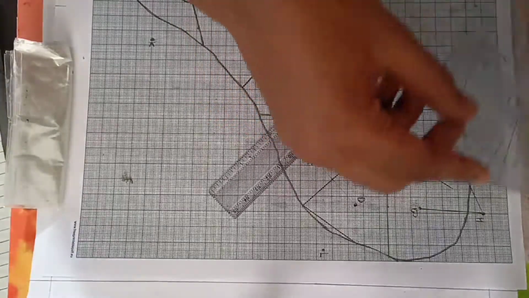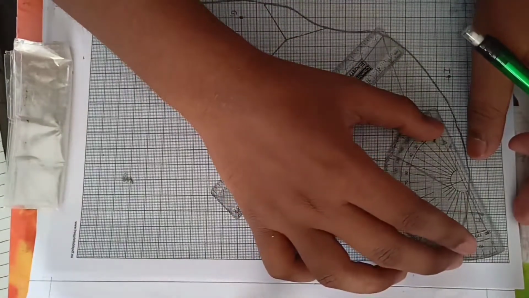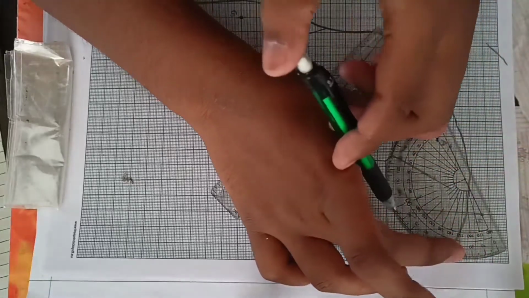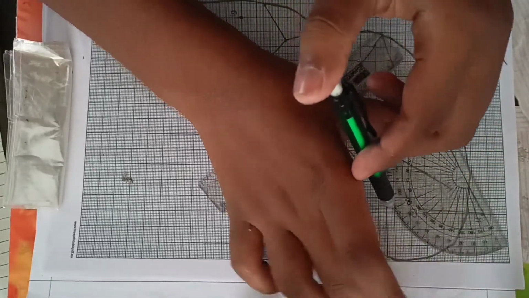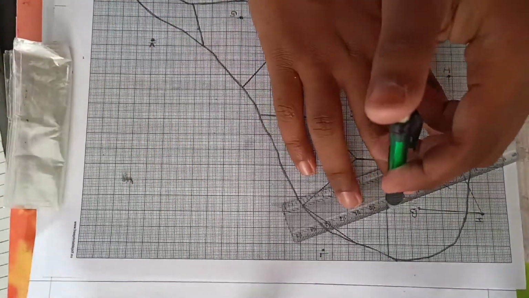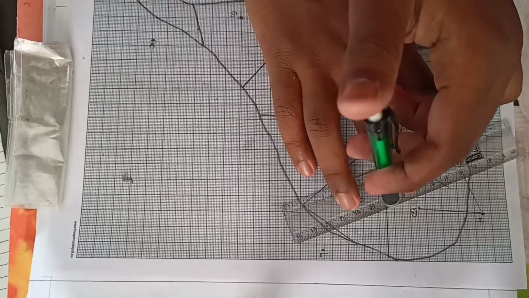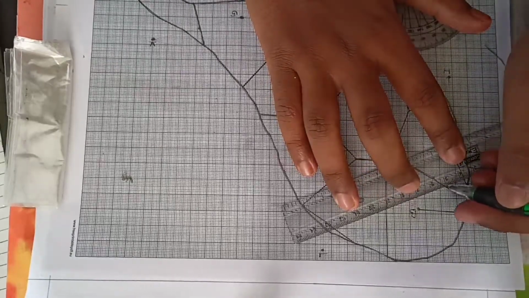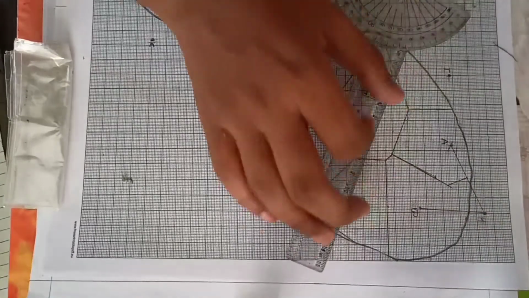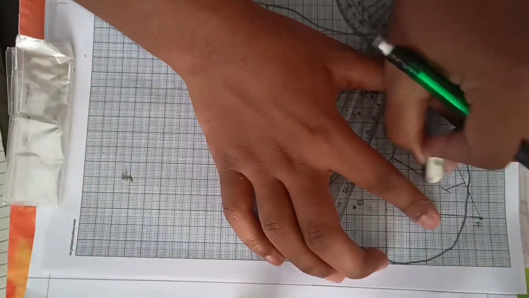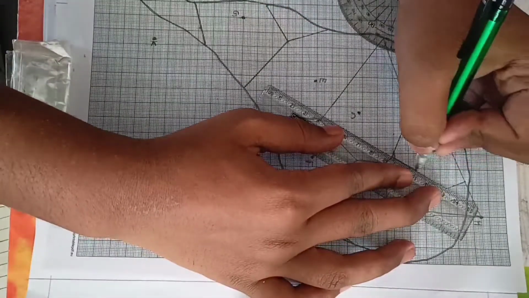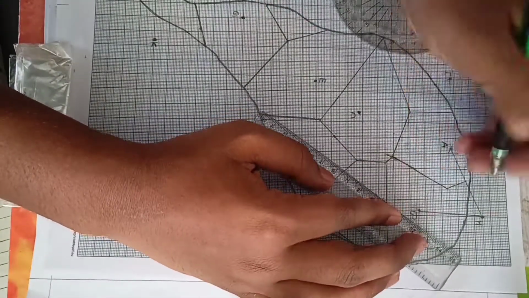Perpendicular to it. So it will be nearly here. You have to be very careful while doing this. Okay, so we will stop this line here itself because they are cut down here.